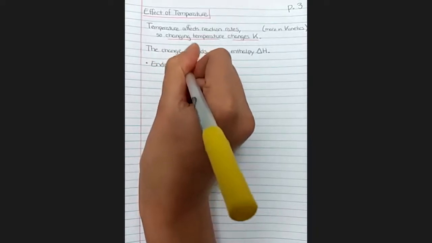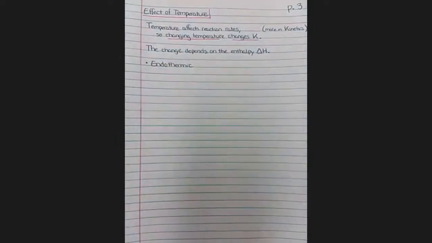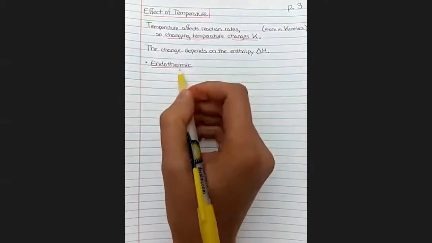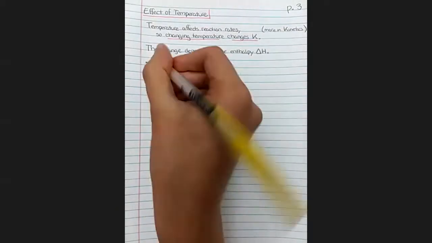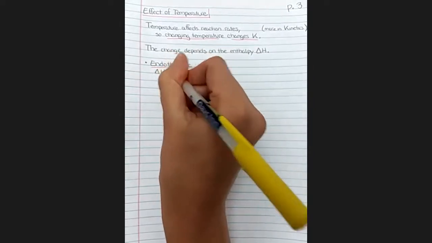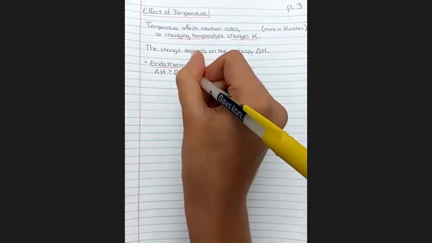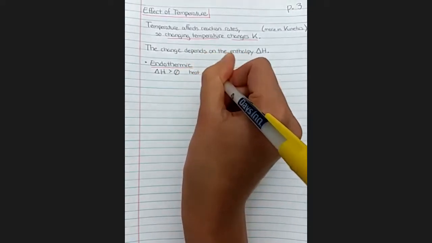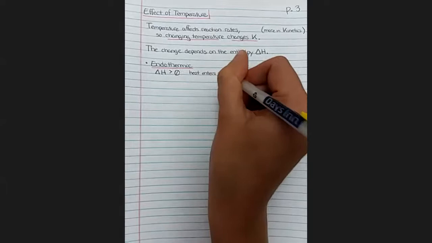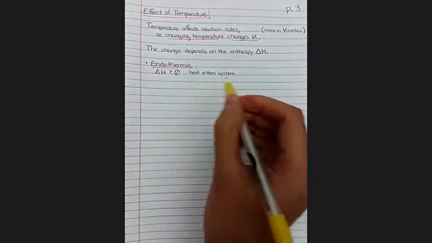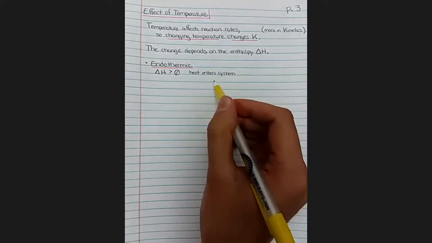So we know that there are two types of enthalpy changes. There's endothermic and there's exothermic. So let's look at each of those separately. All right, let's review endothermic. An endothermic reaction is one where the change in enthalpy is greater than 0, where the heat is entering the system. And usually we represented this by drawing a box for the system and having the heat arrow going into it.